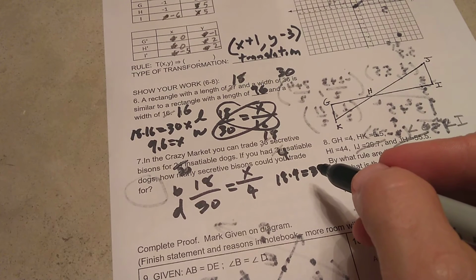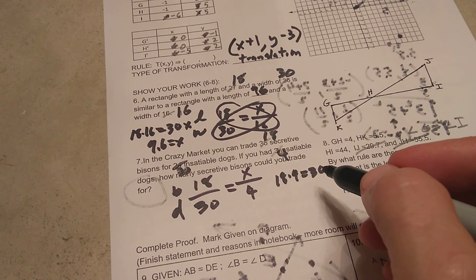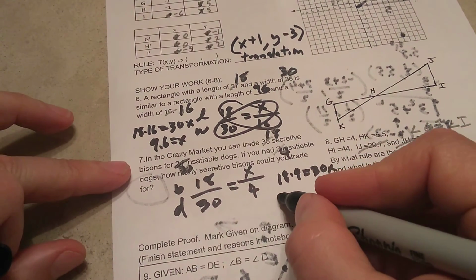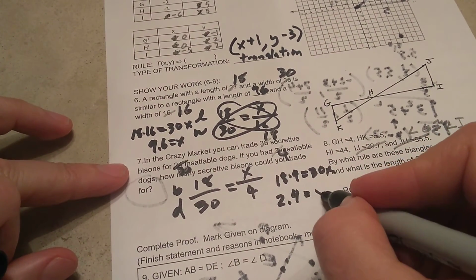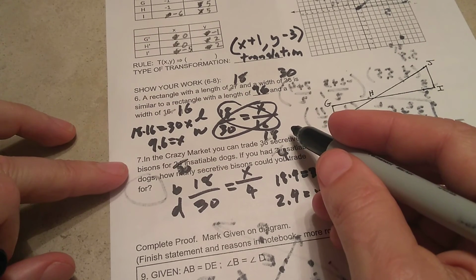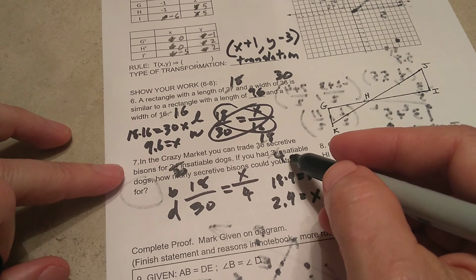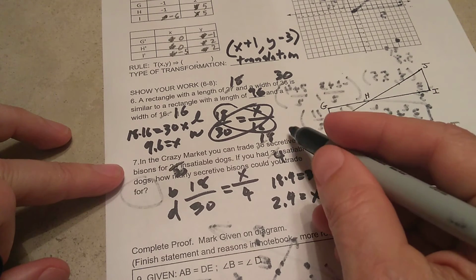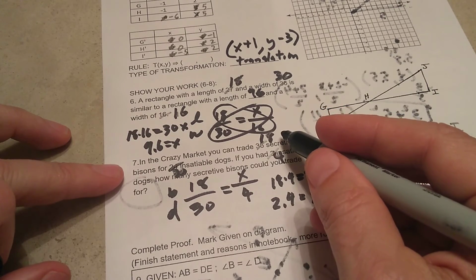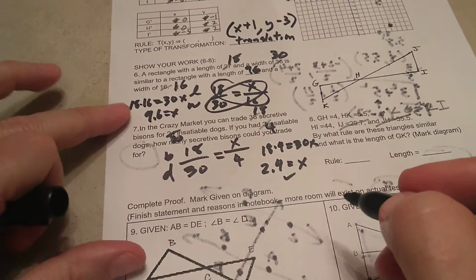I'm going to do that off screen. 18 times 4 divided by 30, and I get 2.4. So once again, let's see if that makes sense. I had 18 bison for 30 dogs, so 4 dogs is a really small fraction of that. So I'm expecting a really small fraction of that, 2.4. I guess that seems about right. A little hard for me to tell.